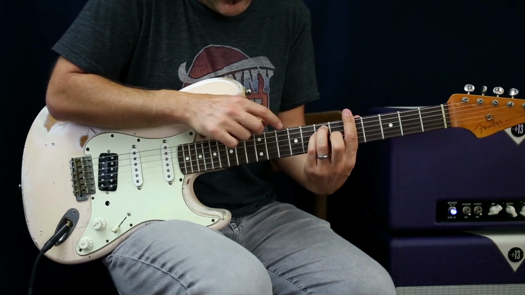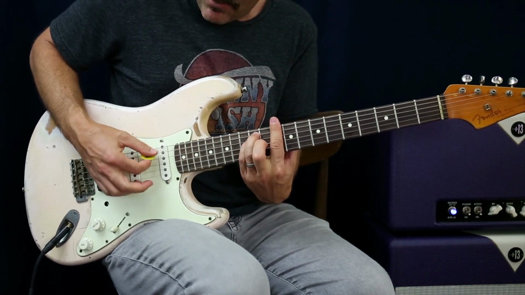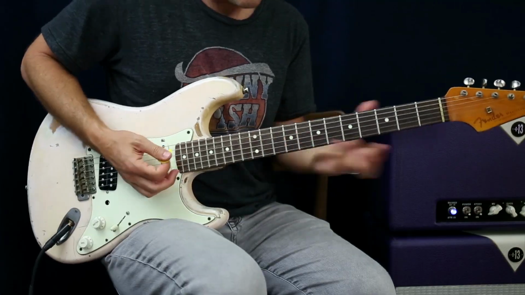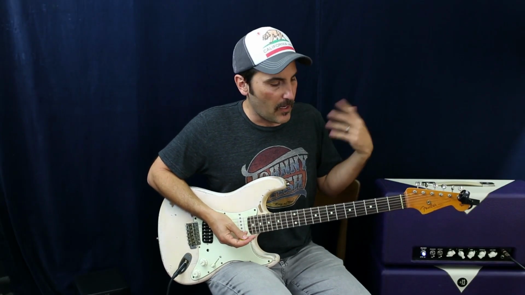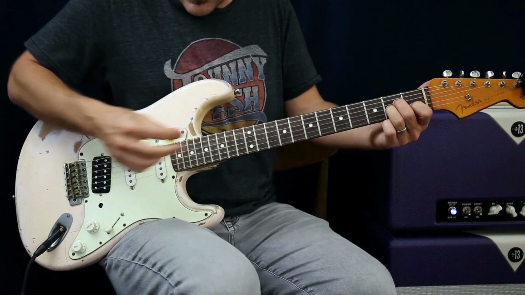Right? Just like if I moved it up to here, I still have the E shape, but now my root note is D, I got a D minor chord. Okay? That's one shape. Another shape is an A shape, and since we're in minor, think of an A minor chord, right? It looks like that.